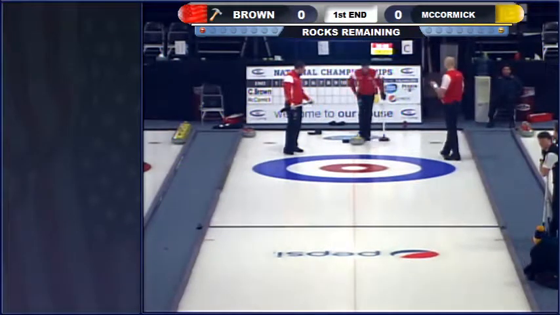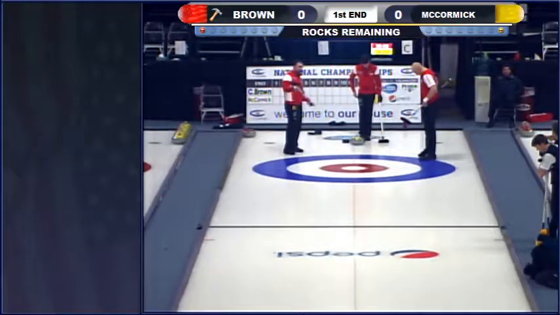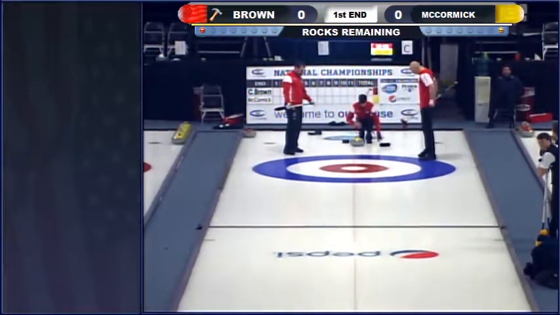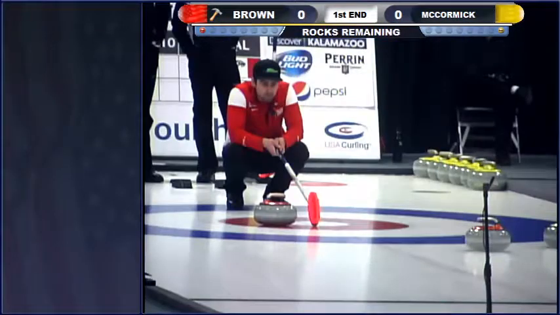So Heath McCormick with his last stone in the first end. It's going to look to hit and roll under those guards and force Craig into a single point.